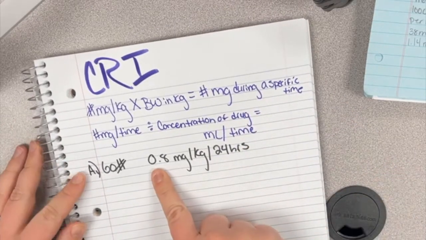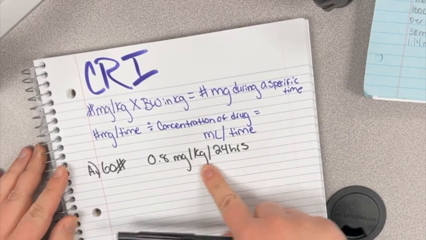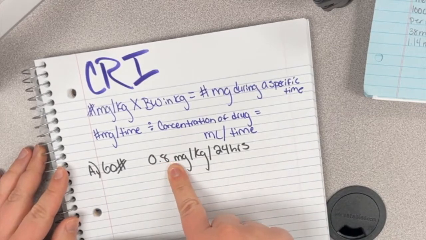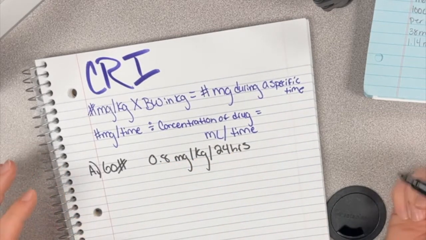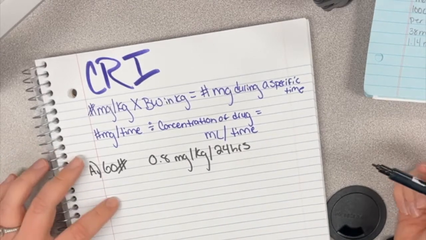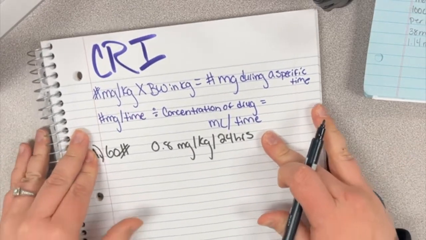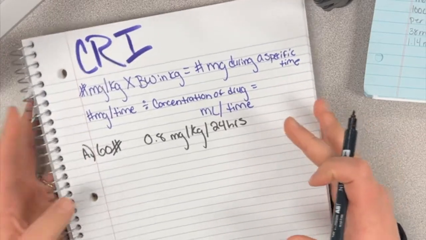Sometimes you'll see the dosage rate written completely out like this: 0.8 milligrams per kilogram per 24 hours. Maybe it says per day, maybe it says per 12 hours or half day. Again, that's all just to add a little bit of confusion to make sure all your units match.